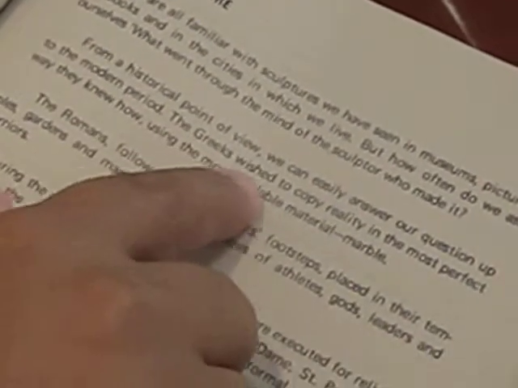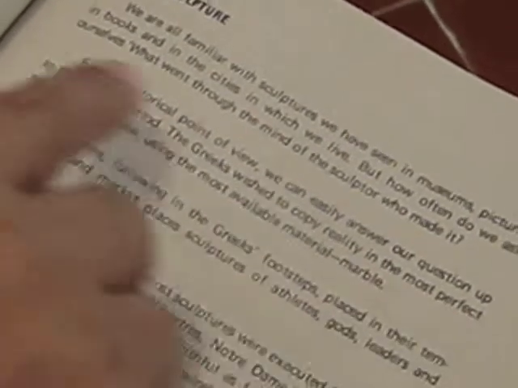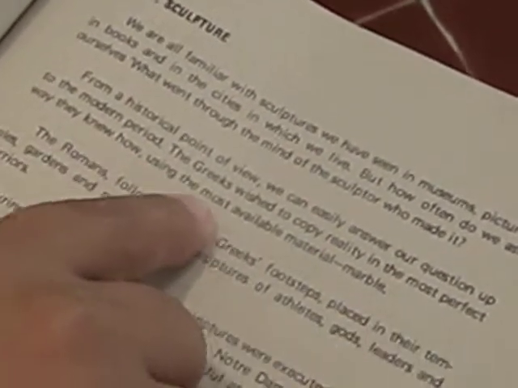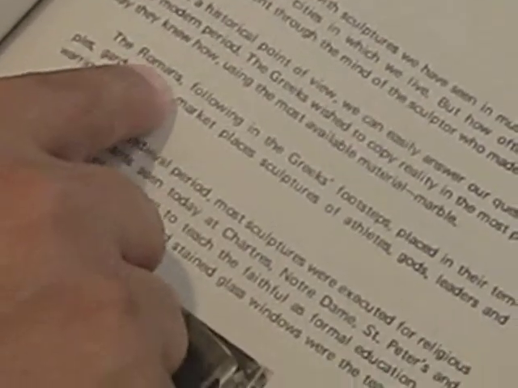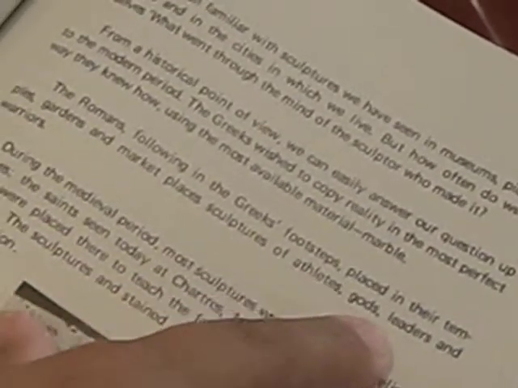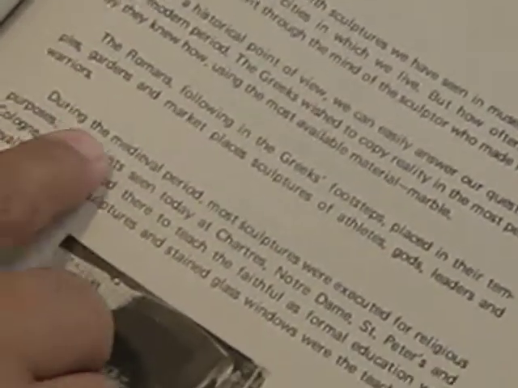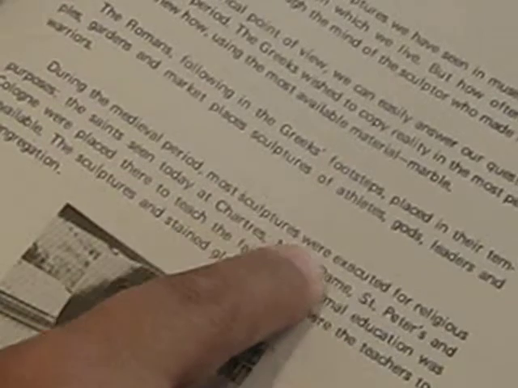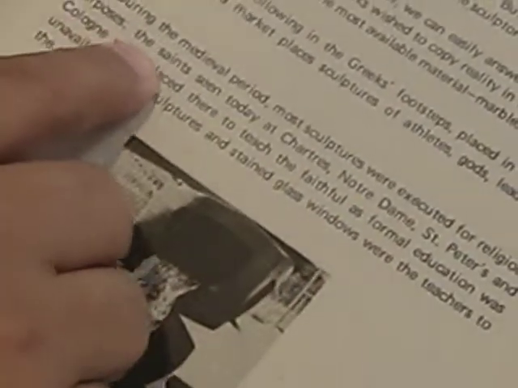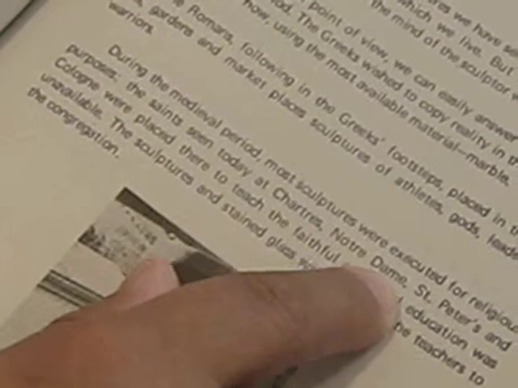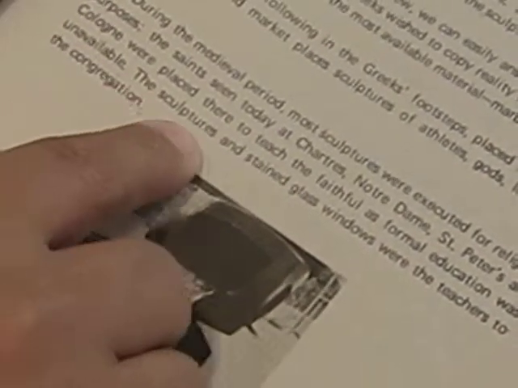The Greeks wished to copy reality in the most perfect way they knew how, using the most available material, marble. The Romans, following in the Greeks' footsteps, placed in their temples, gardens, and marketplaces sculptures of athletes, gods, leaders, and warriors. During the medieval period, most sculptures were executed for religious purposes. The saints seen today at Chartres, Notre Dame, St. Peter's, and Cologne were placed there to teach the faithful, as formal education wasn't available. The sculptures and stained glass windows were the teachers to the congregation.